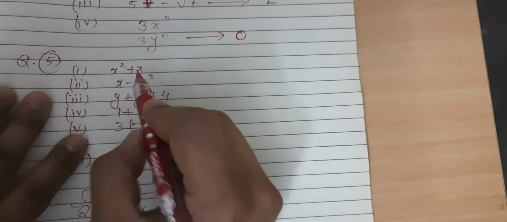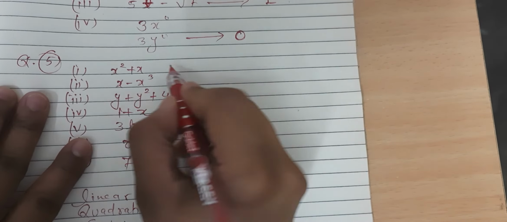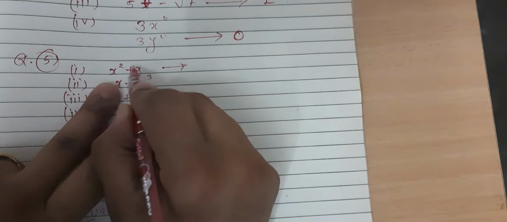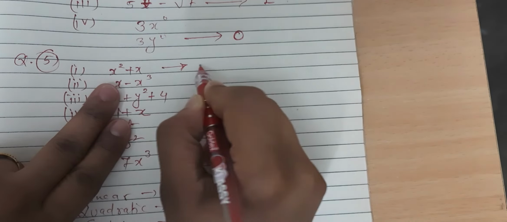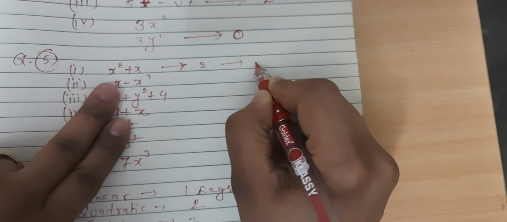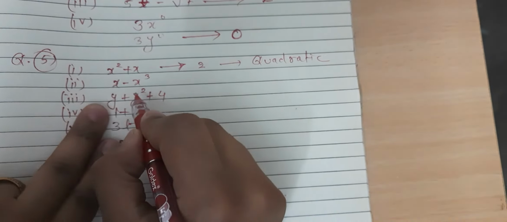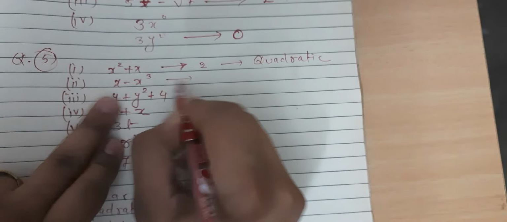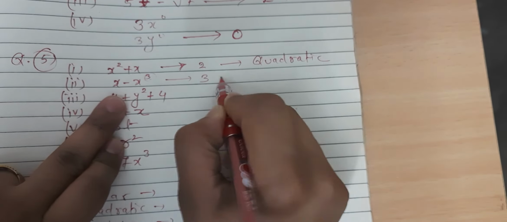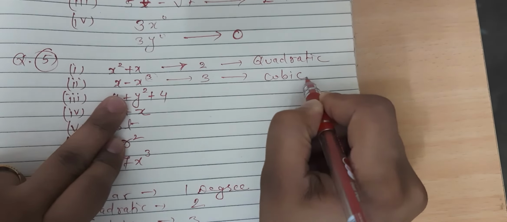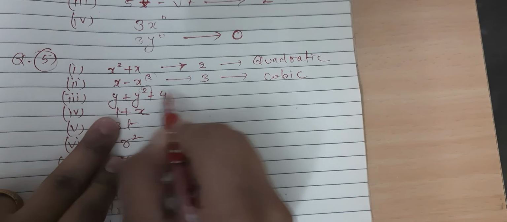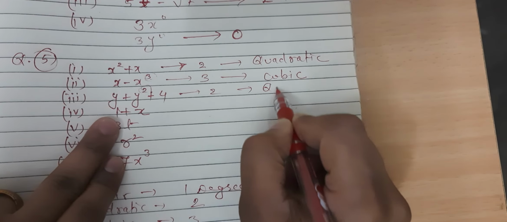Here the degree of this polynomial, the degree means the highest power of the variable, is 2, so it is called quadratic. Okay, here the degree of the polynomial is 3, so it is a cubic polynomial. Here the degree is 2, so it's quadratic.